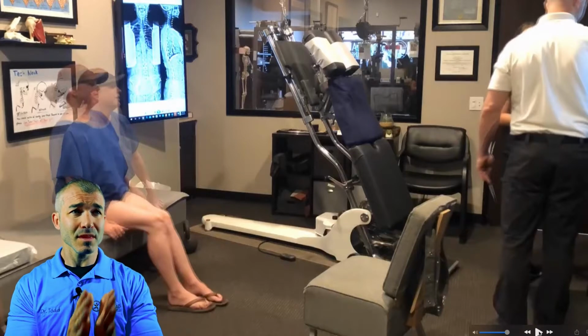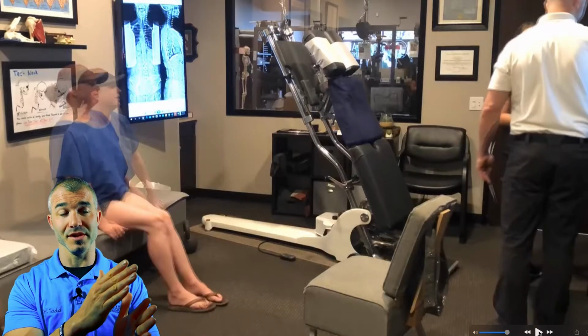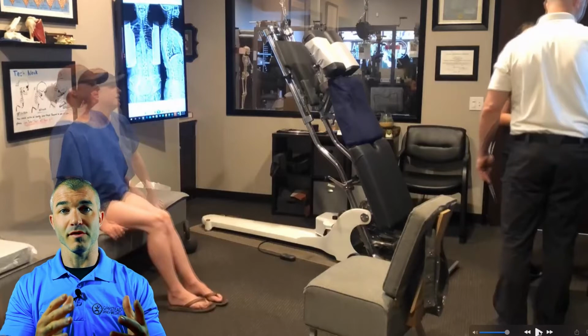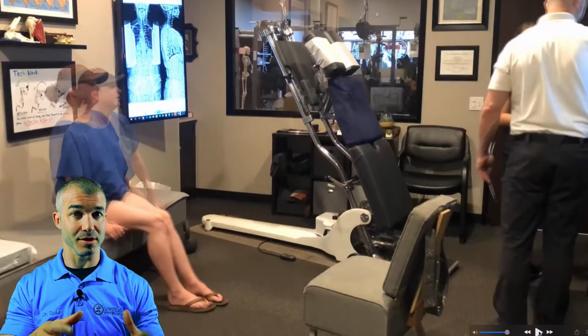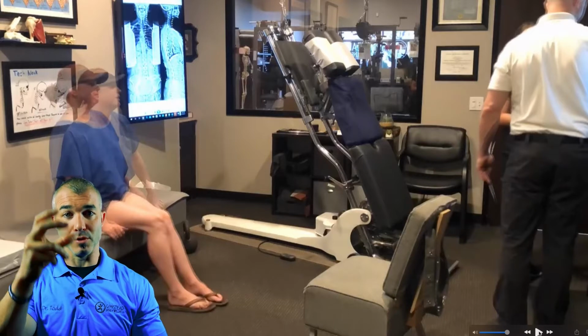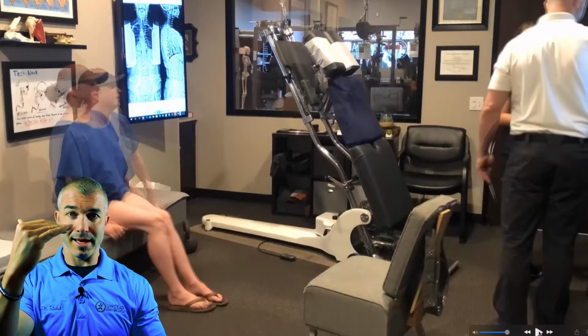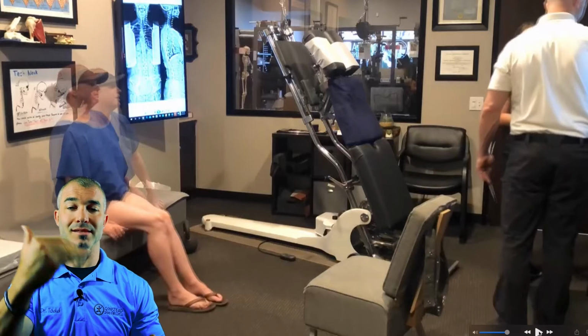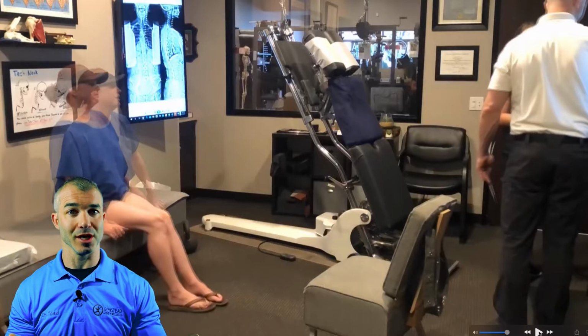Something else to note that you'll see with a lot of these adjustments is we start off by checking the patient in the seated position. So they're in the chair. We use a little instrument that measures temperature from side to side. We run that down the spine. If it gives us a reading, it helps confirm that that's the level of the spine that we're going to be working on and adjusting that day.